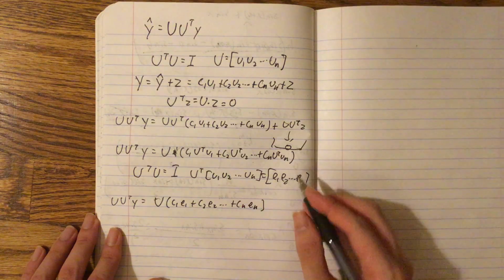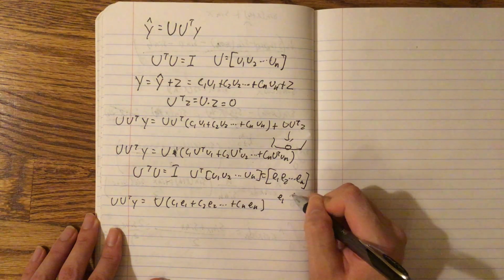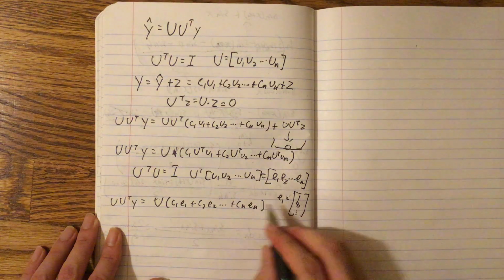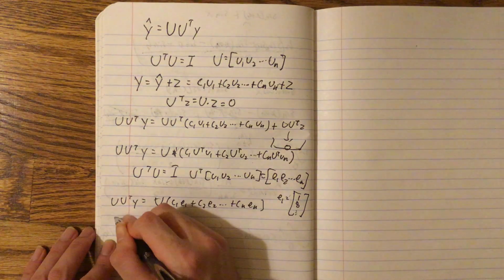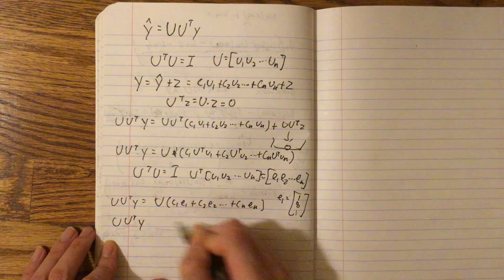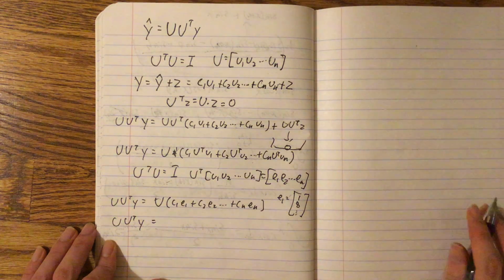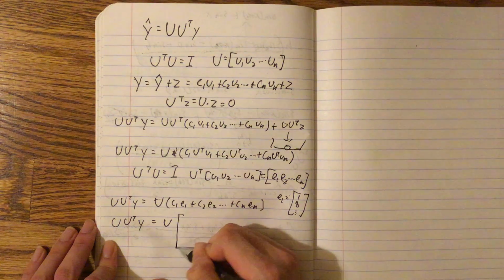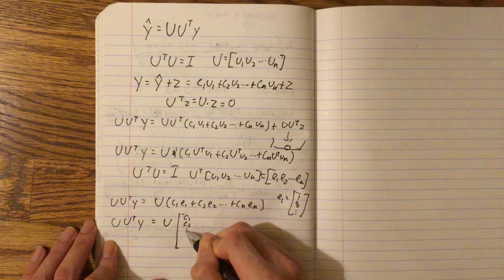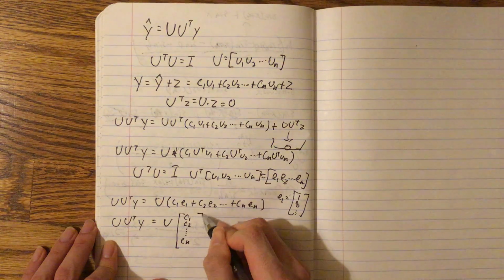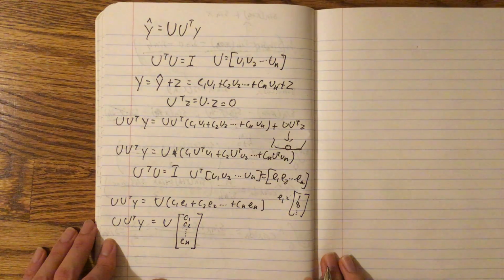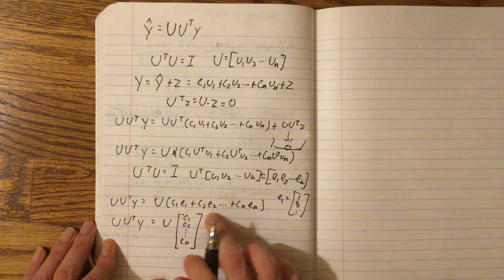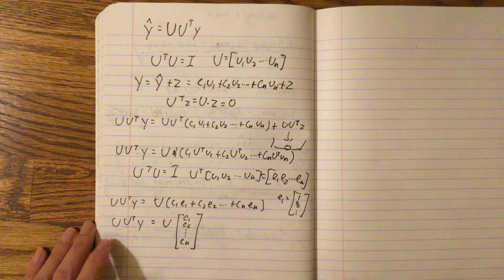And something you should notice here is that if e1 equals 1, 0, 0, then you can easily see that U^T y would equal U times c1, c2, cn. Okay? Because we multiply c1 by this identity vector, and we keep on multiplying, and then we get this.